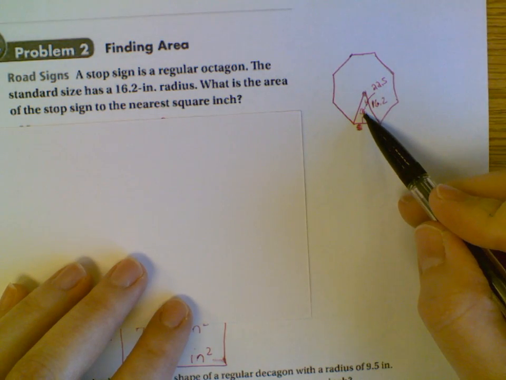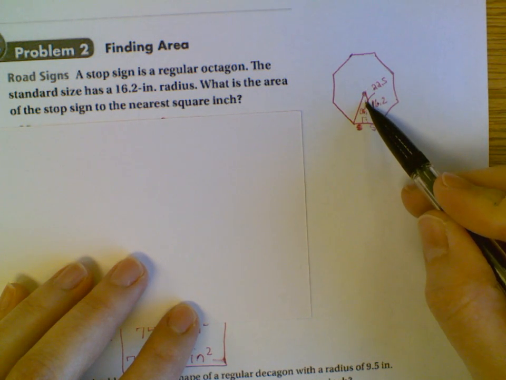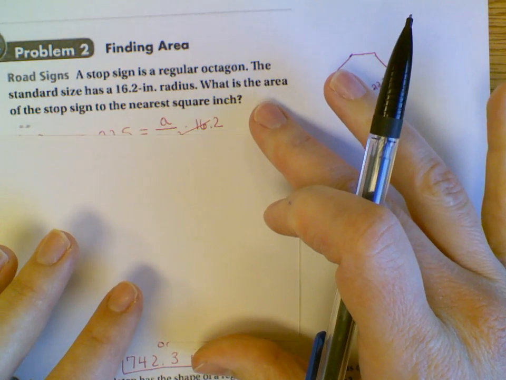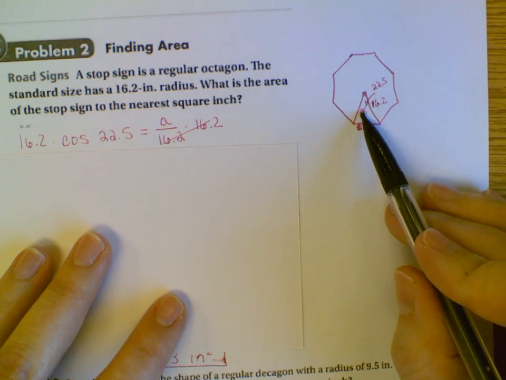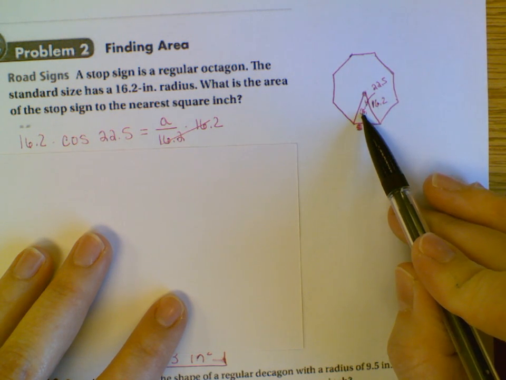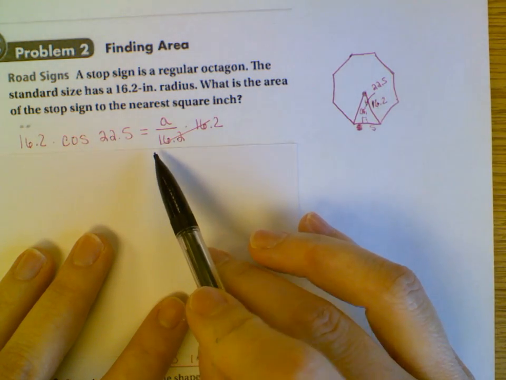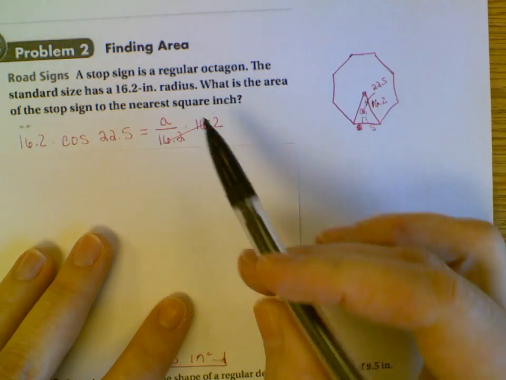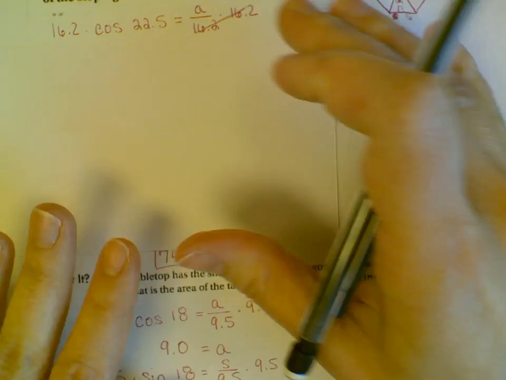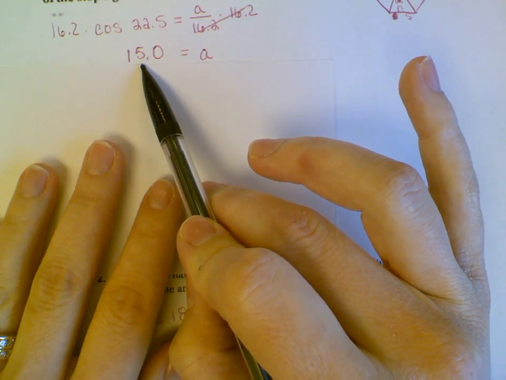So let's start with the apothem. If I compare the apothem and the hypotenuse to this angle, that would be adjacent and hypotenuse. So the trig function I would want to use for the apothem would be cosine. So I would do cosine of 22.5 equaling the adjacent side A over the hypotenuse 16.2. Then I would come over and start solving. So I would times both sides by 16.2, which cancels those out and gets A by itself. So all I have to do is type in my calculator this expression, and you end up rounding to 15.0.